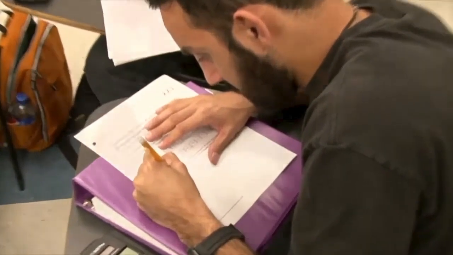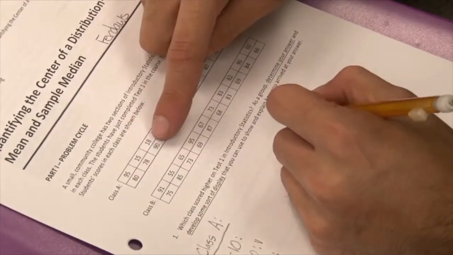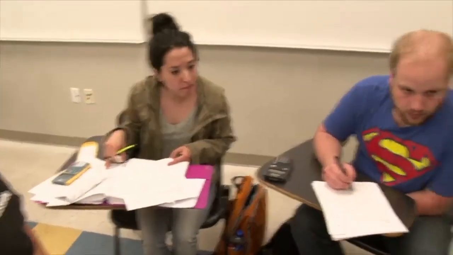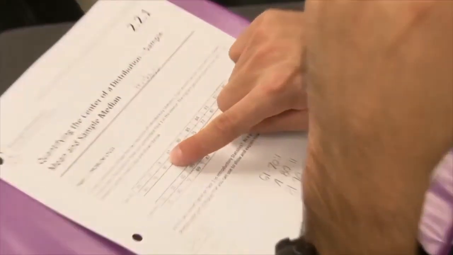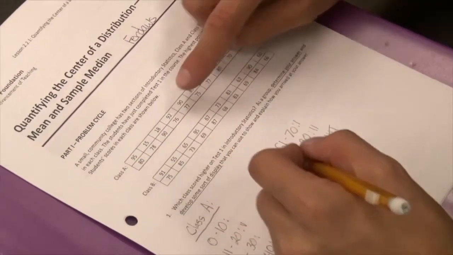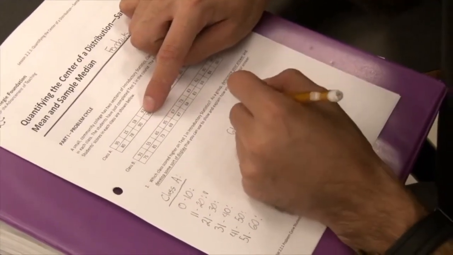Okay. The student is working on a worksheet titled, Quantifying the Center of a Distribution, Mean and Sample Median. The student is pointing at the data in Class A of the worksheet. Are we starting it at 0? For the graph? Yeah, for the scores. I am, because Class A was all the way down at 15 and 18, but I'm not going to get any from 0 to 10. 15. Oh wait, start right here. Hold on. The student continues to work on the assignment.